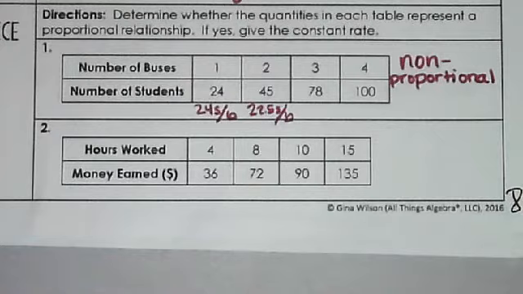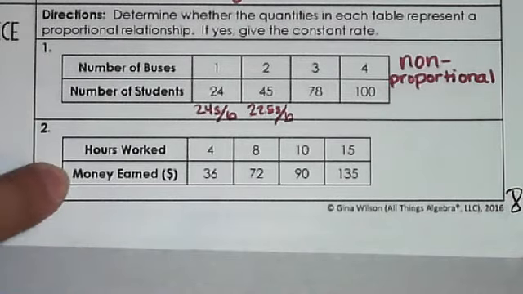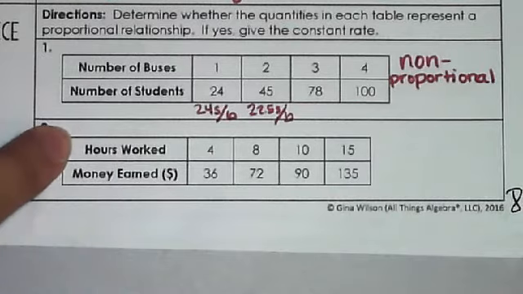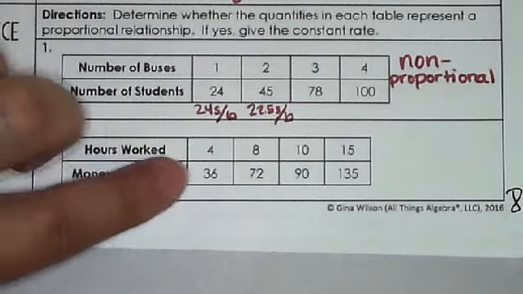Okay, number 2. Which one would go in the numerator on this one? Hours worked or money earned? So think about this way. When you are being hired for a job, is it the hours worked per dollar? Or is it the money that you earn, the dollar amount per hour? Dollar amount per hour. So the money earned is going to go in the numerator. Hours worked is going to go in the denominator.